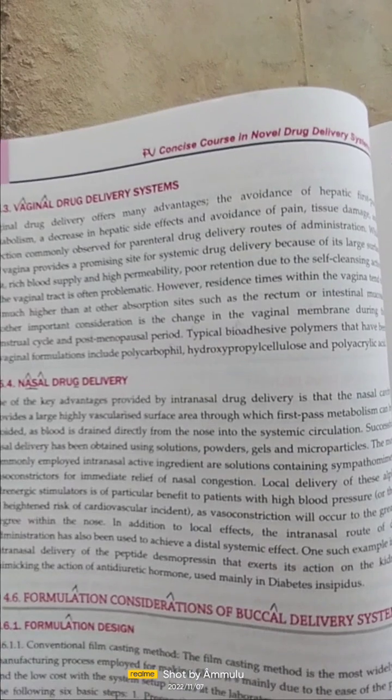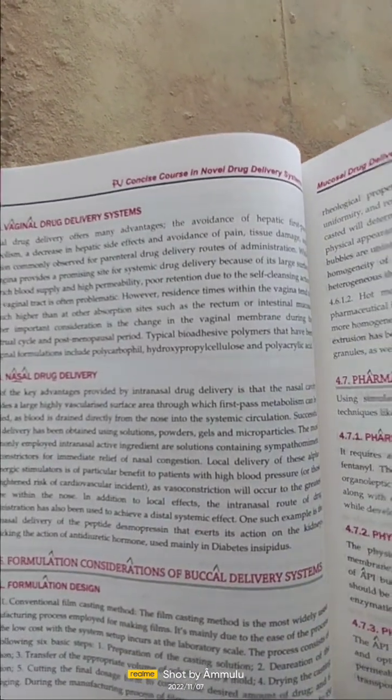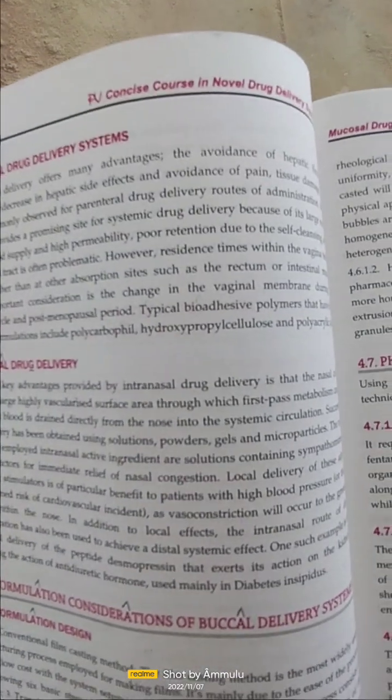To those people this route is beneficially used as a drug delivery system. In addition to the local effects, the intranasal route of drug administration has also been used to achieve a distal systemic effect.